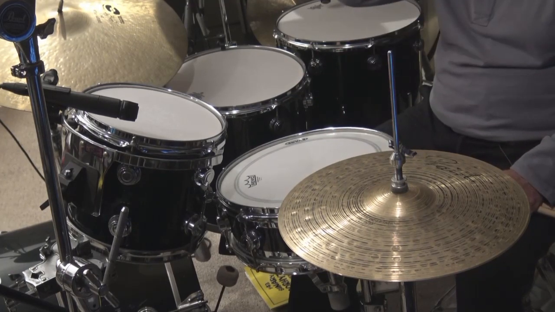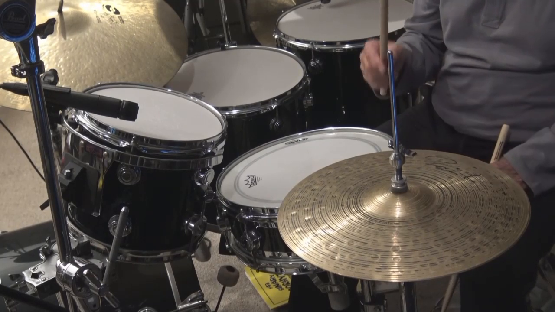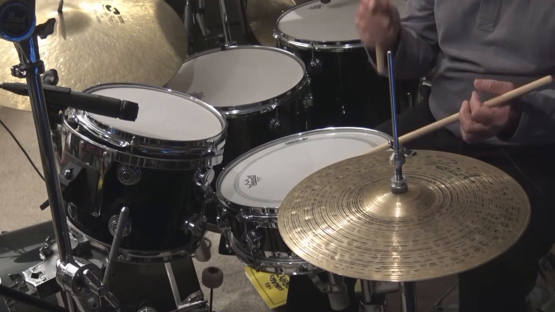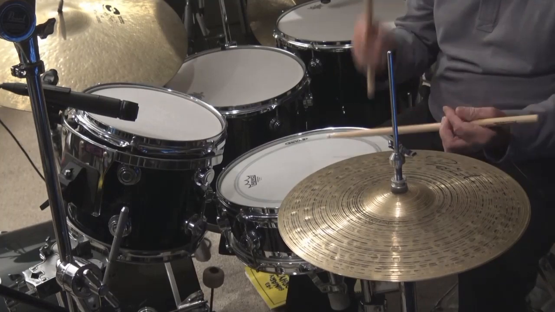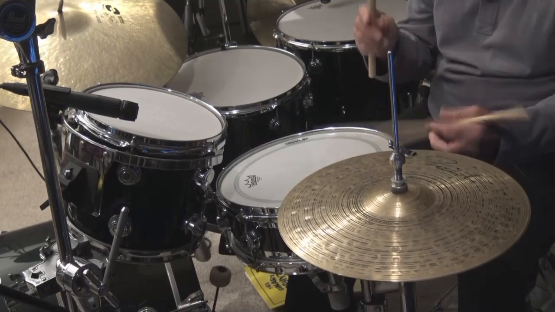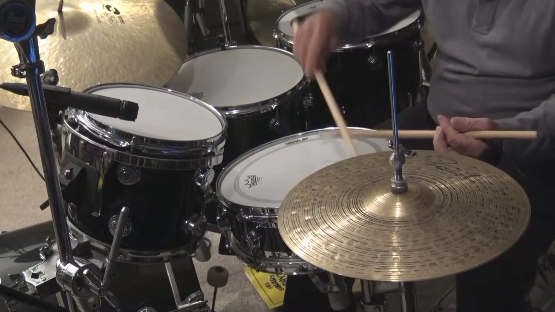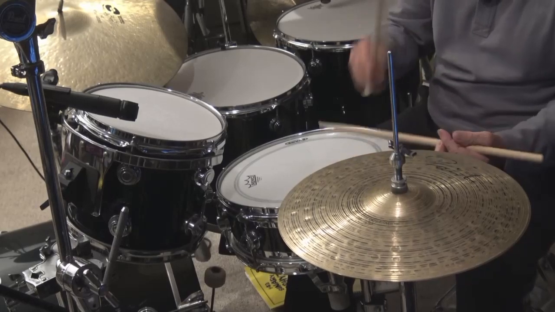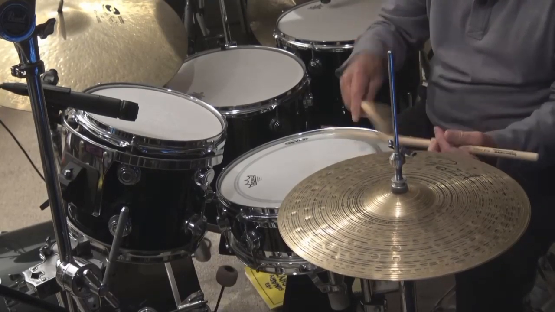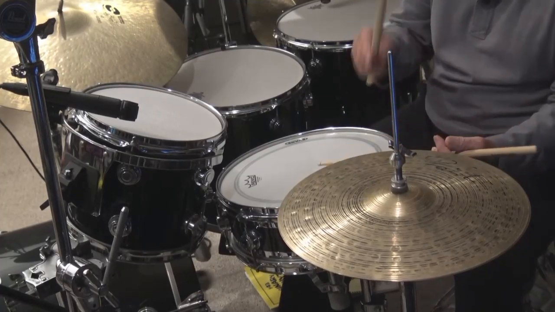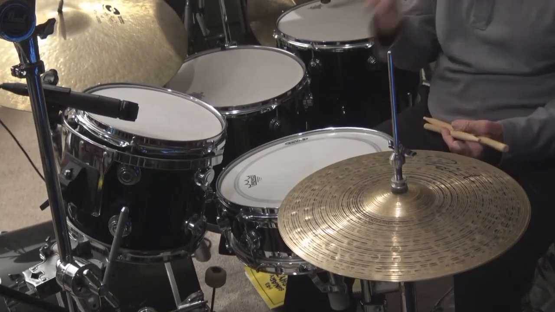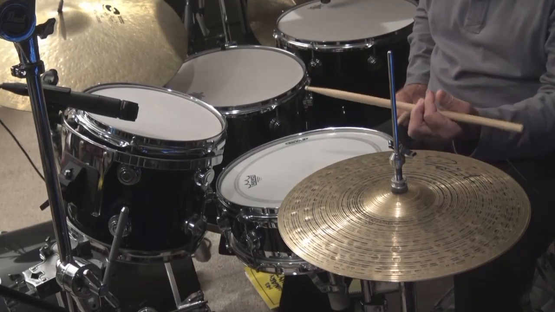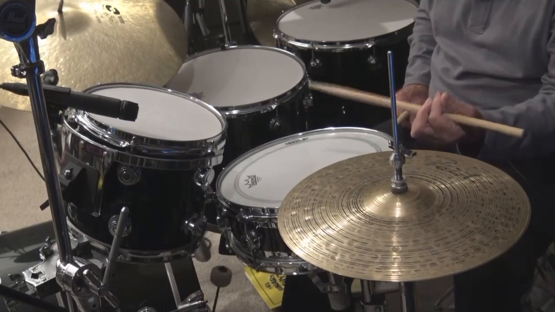Now, if I'm playing the triplets, 1 with my right hand, I make all the rights the bass drum, and the lefts the snare drum. 1, 2, 3. There's line 1. So I'm actually playing line 1 between my bass drum and my snare. 1, 2, and 3. 1 and 2 and 1, 2 and 3.